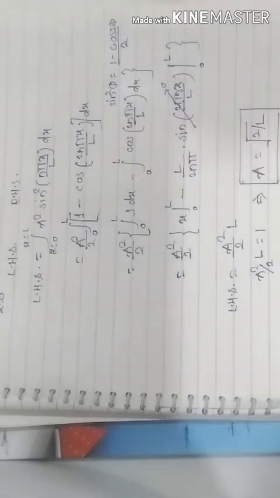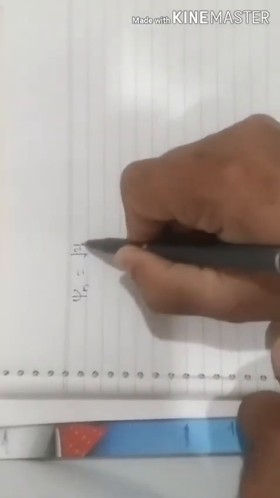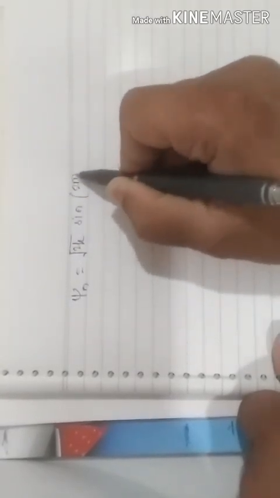So this gives the normalization constant value A, which we had derived as square root of 2 divided by L. Therefore, the normalized wave function can be written simply as psi n = square root of 2 by L sin(n pi x divided by L).